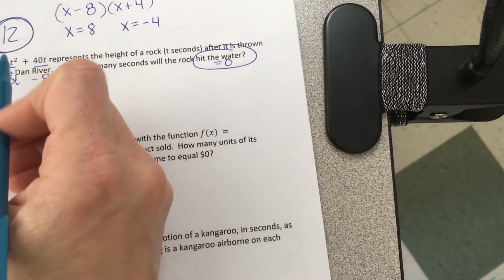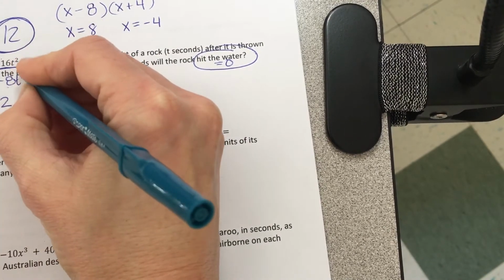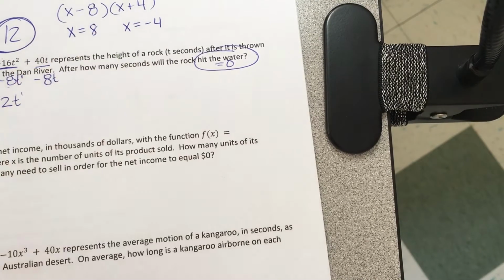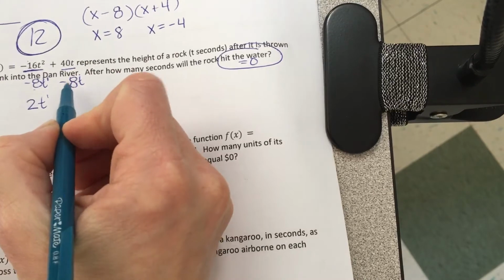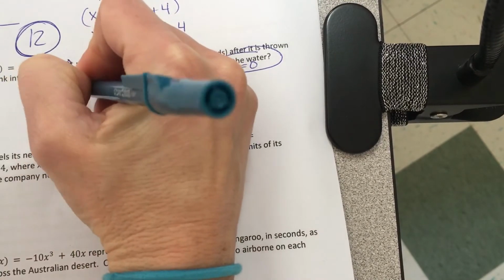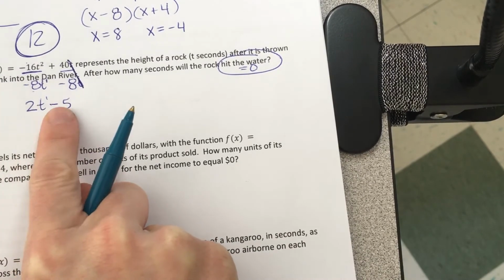All right. So negative 16 divided by negative 8 is 2. And I subtract my little numbers, which just gives me t to the first. 40 divided by negative 8 is negative 5, and your t's cancel, okay? All right, there's nothing you can do with that.